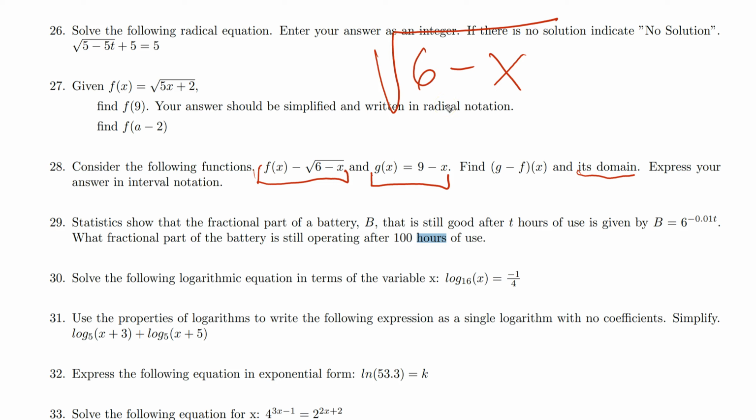So we solve that by saying, take our radicand, 6 minus x, greater than or equal to 0. So we take our negative x, bring it over, and that becomes a positive x.